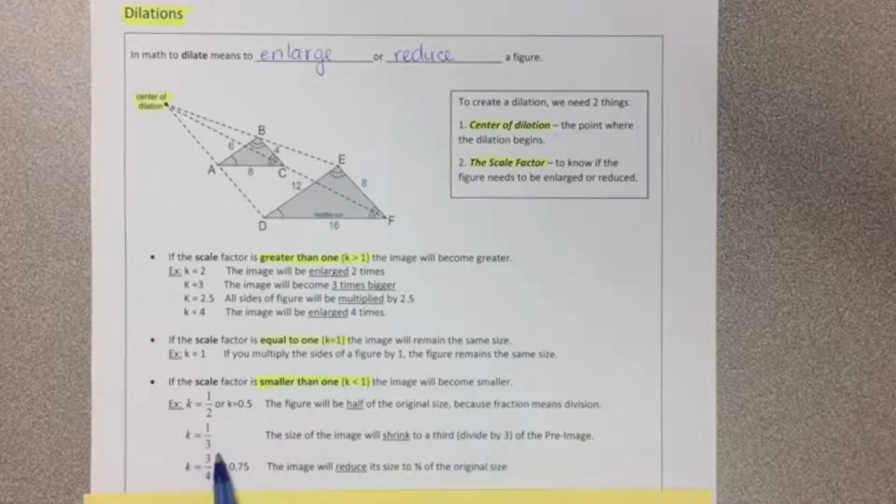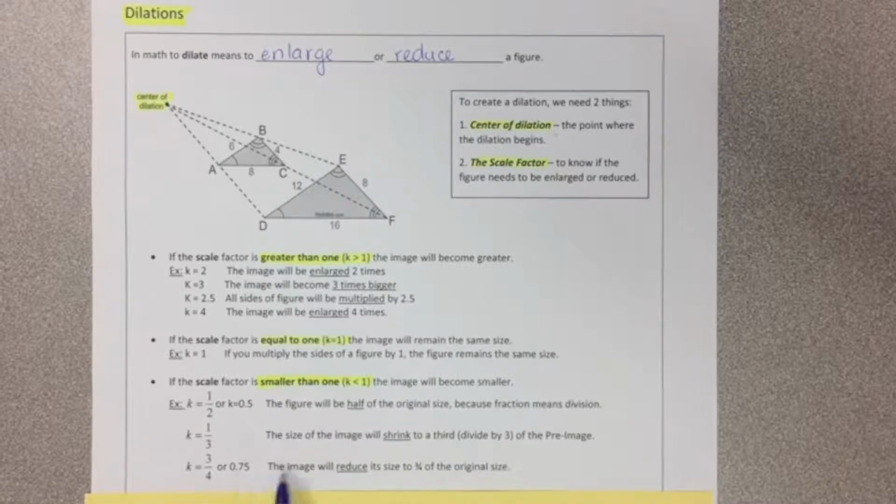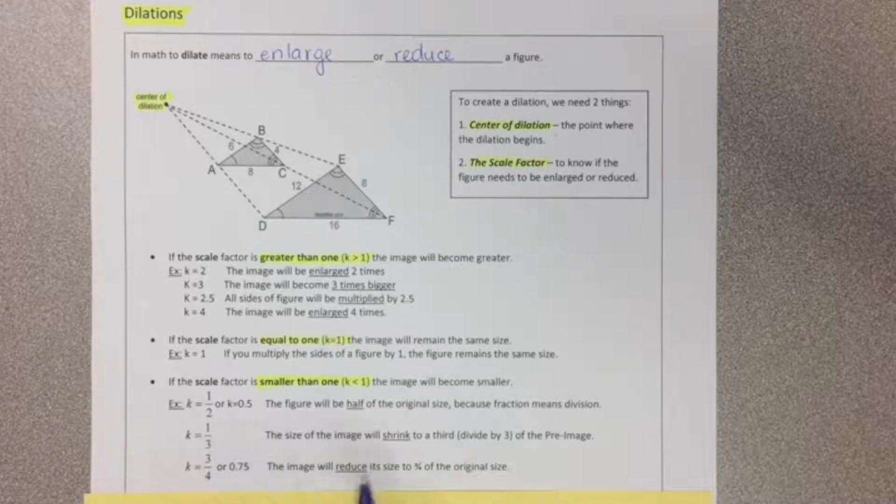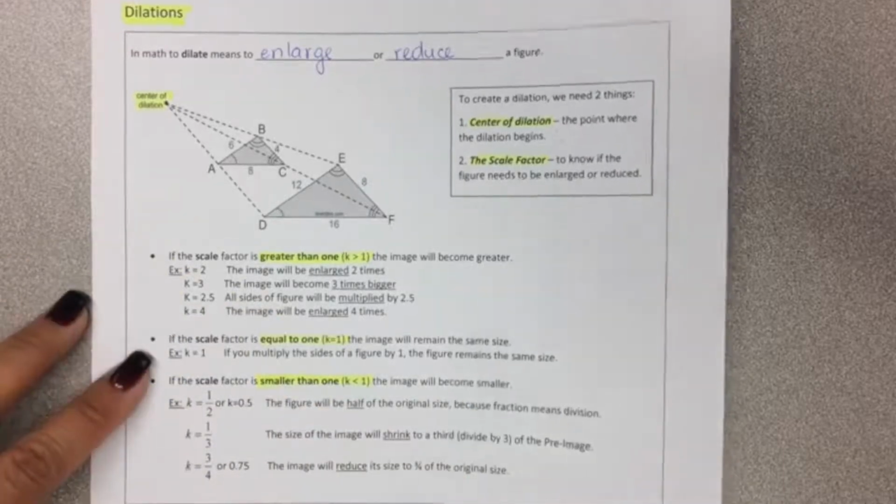Or 1/3, the size of the image will shrink to 1/3 of its size. So third means divide by 3. 3/4 or 75 hundredths, or image reduced to 75% or 3/4 of its original size. The image will reduce to 3/4 of the original size means that you're going to divide by 4, and then 3 parts of it will be the size of the figure. We'll see a few examples to see how to make dilations.